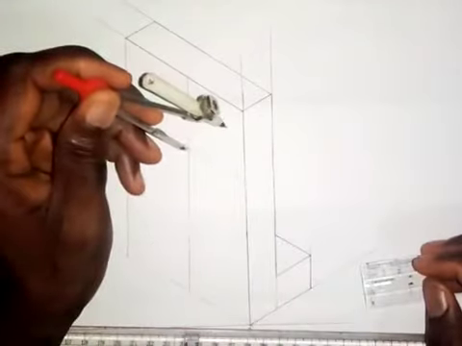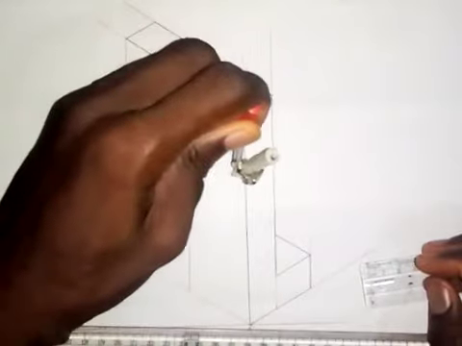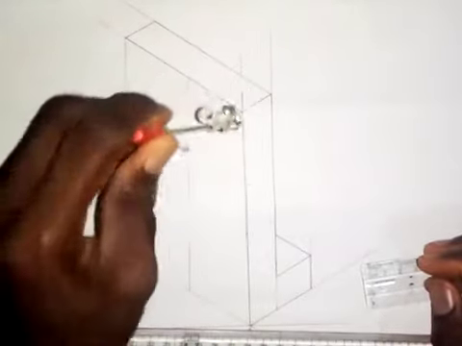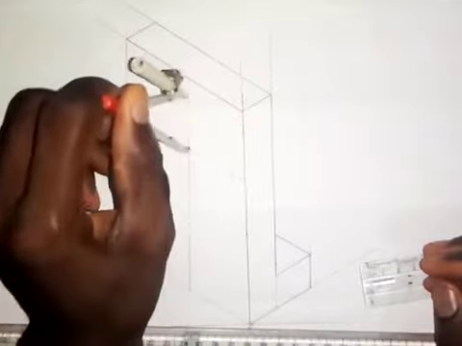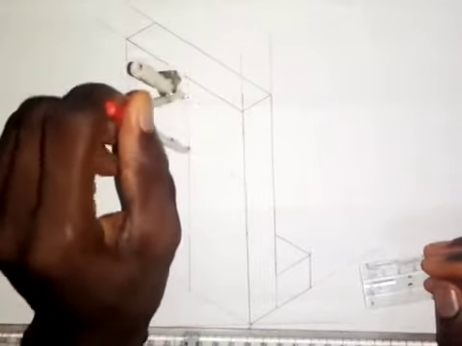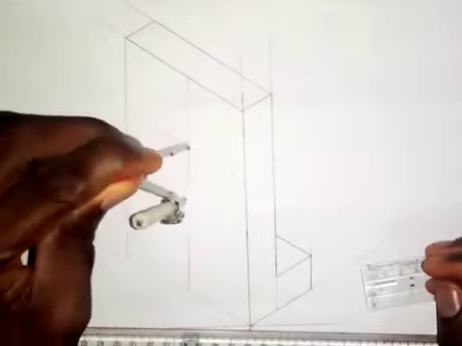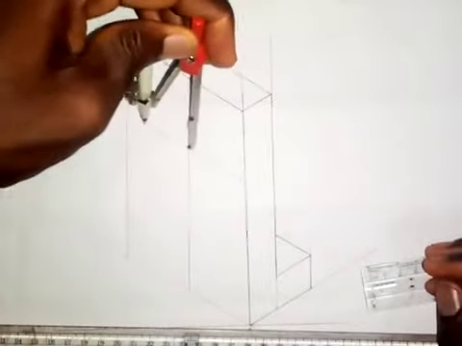So put it at the center here. I'll make an arc here. Okay, so make an arc here. So make an arc here. Then I'll make an arc here.